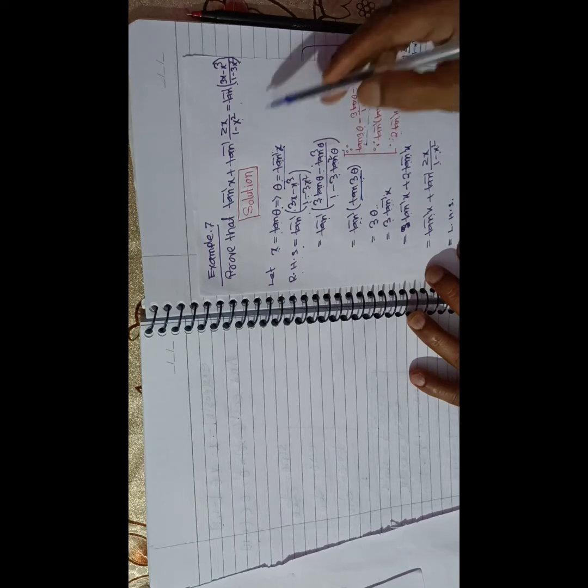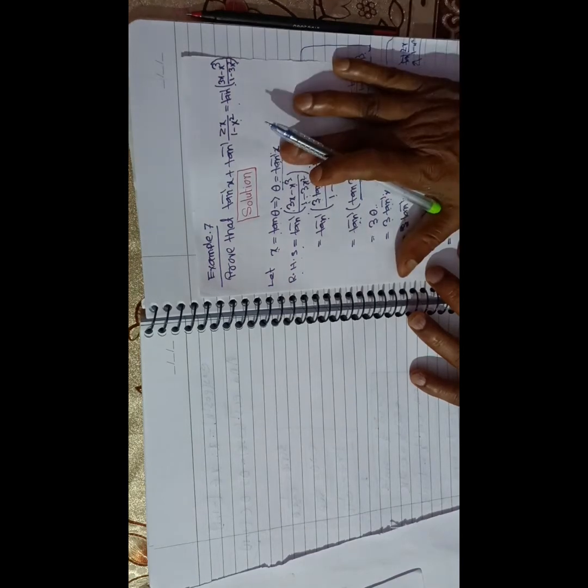Then tan inverse x plus 2 tan inverse x: here we use a very important formula. From this formula, we get tan inverse of 2x divided by 1 minus x square equal to 2 tan inverse x. That is equal to the left hand side. Thank you. Very easy. There are no difficult steps in this problem. Thank you, my dear friends.